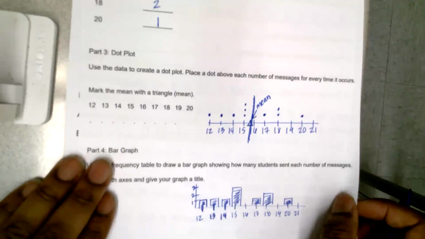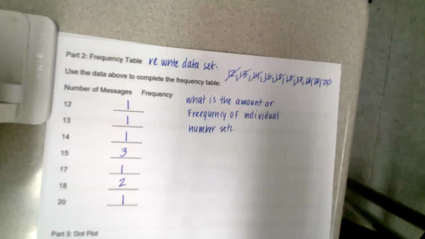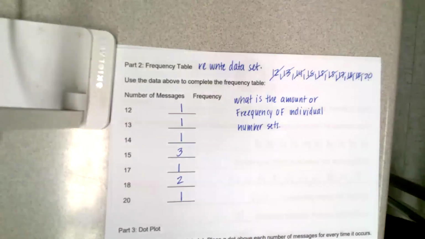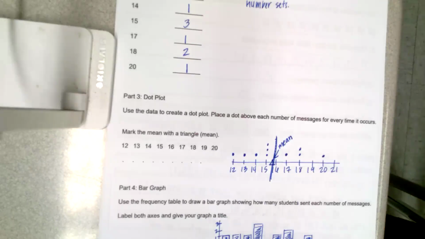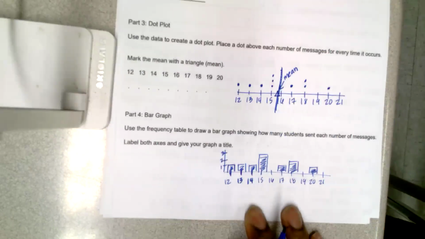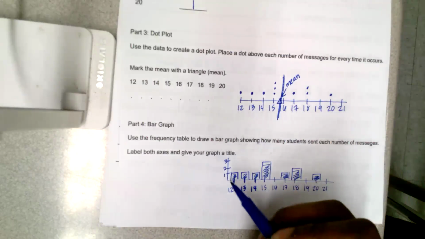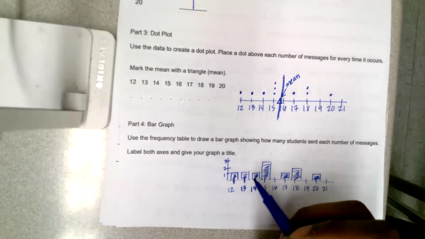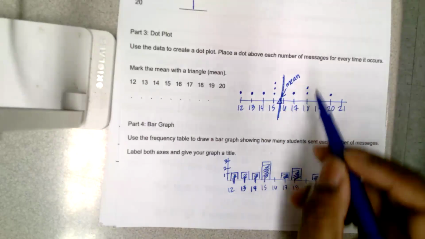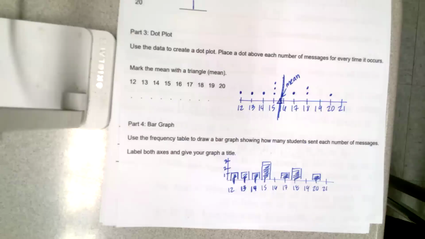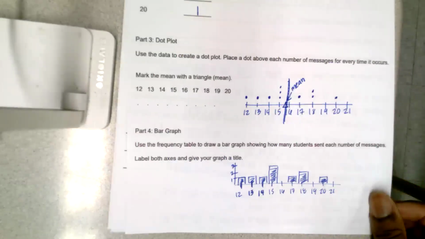All right. So here's a frequency table. Here's your dot plot, and here's your bar graph. The dot plot and the bar graph are very similar. The only difference is the bar graph tells the frequency of the numbers in rectangles, and this tells the frequency in dots. So it's very similar. Not much different. All right.